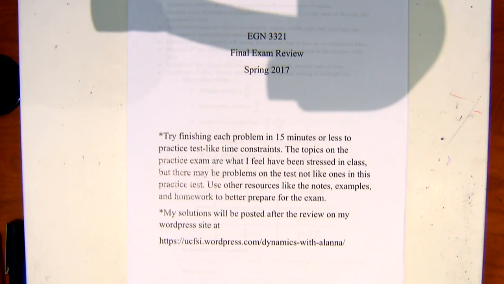Test 1, 2. Test. Test 1, 2. Yeah, it's bright.